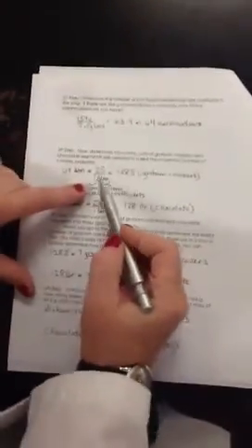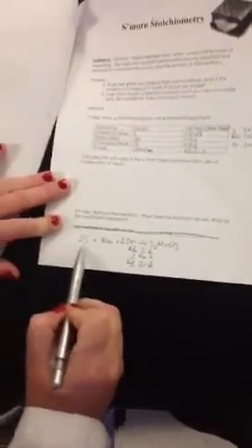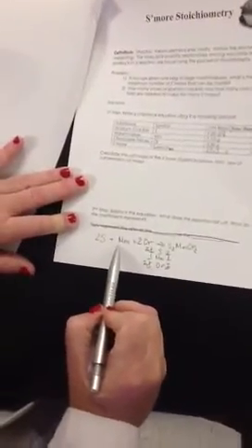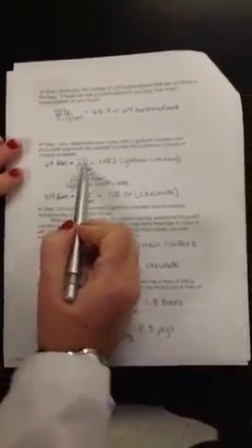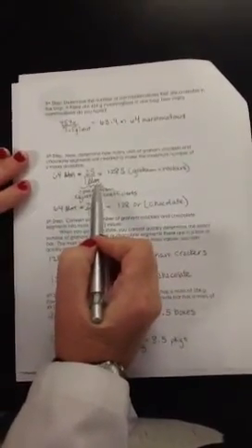Now, that information you used was that in the balanced equation, it said that it took 2 graham crackers for every marshmallow to make a s'more. So we made a ratio: for every 2 graham crackers, there's 1 marshmallow. That came from your balanced equation.